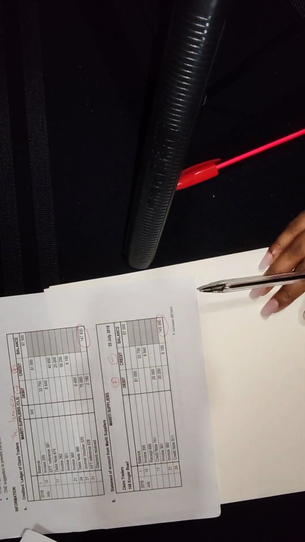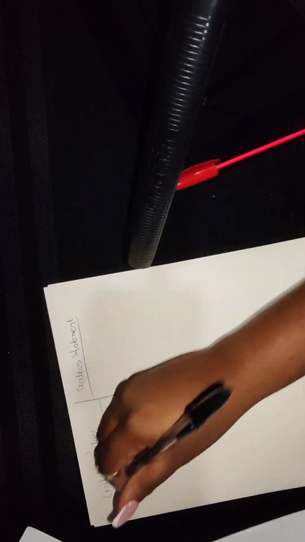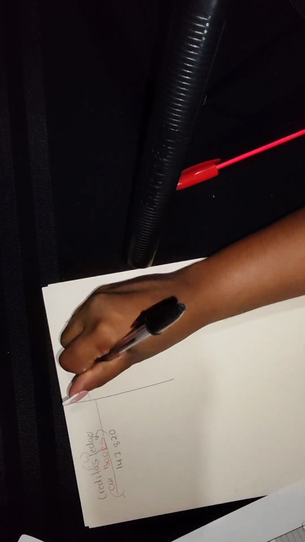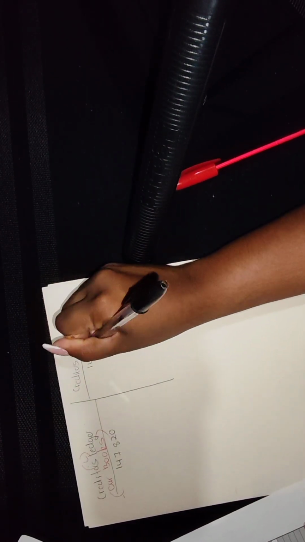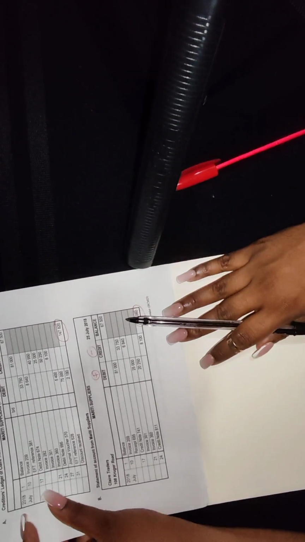So according to the business, we owed 147,820 rand at the end of the month. But according to the creditor statement, they are saying we owed them 145,060. So we are trying to reconcile these two amounts.